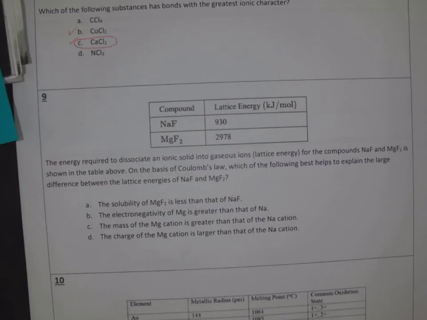The first one, which is way more important than the second one and will outweigh it, is the charge of these ions. The second thing, if they all happen to have the same charges, is the radius. So the higher the charge, the greater the magnitude of the charge, the stronger the attraction is between these ions, the more energy it would take to pull them apart. The larger the radius, the weaker the attraction between these ions.